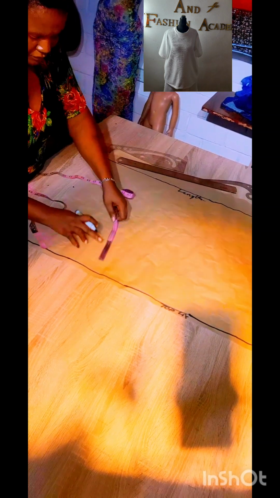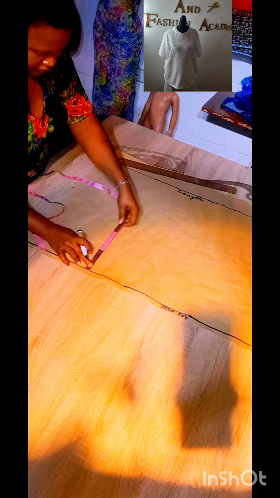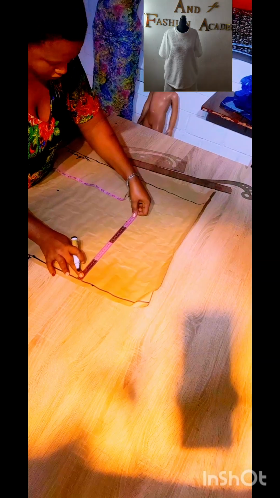So I'm taking it as a straight line so that I will take it to the other side, because on this paper I will be drafting both the front and back. I'm rolling now.